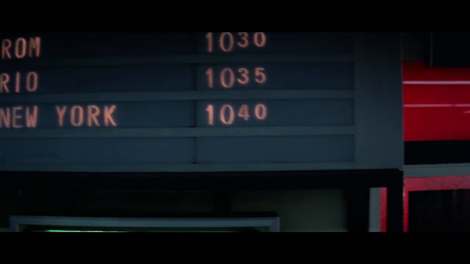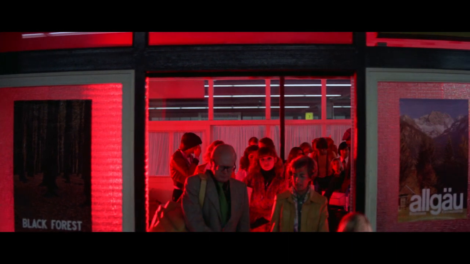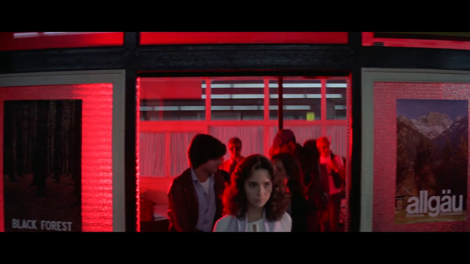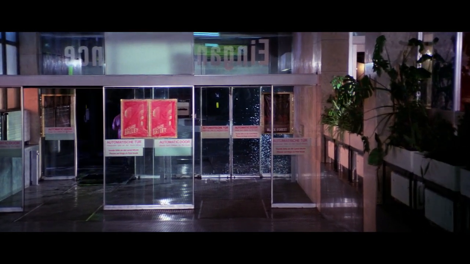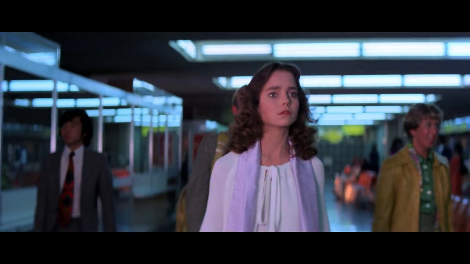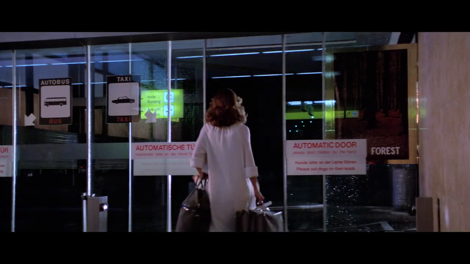Suzy lands in Germany at the bright red airport München-Riem. It was designed by one of Nazi Germany's most important architects, Ernst Sagebiel, and opened in the year 1939. A diabolical wind seeks its way through the airport doors. But Suzy needs to get to the Tanzakademie and leaves the safety of the airport halls.